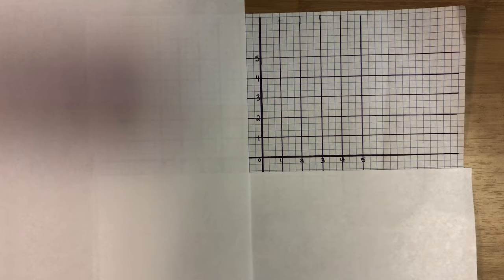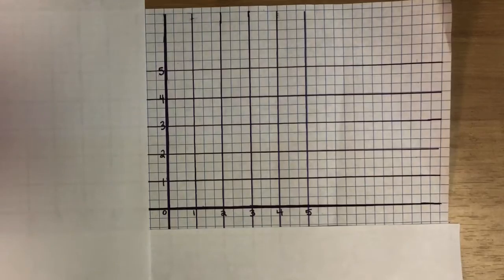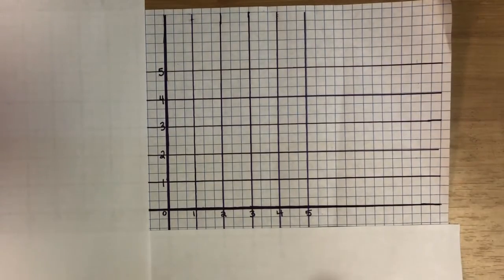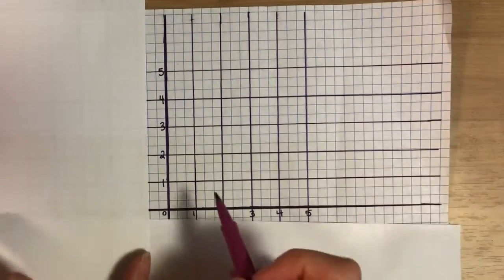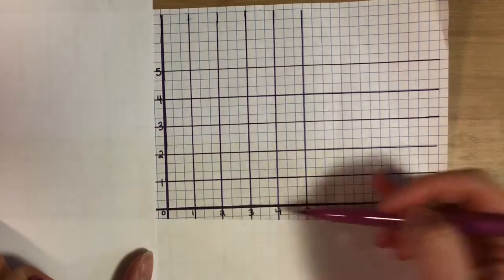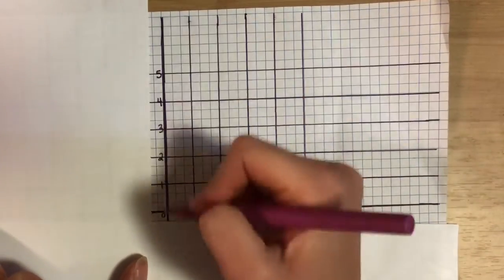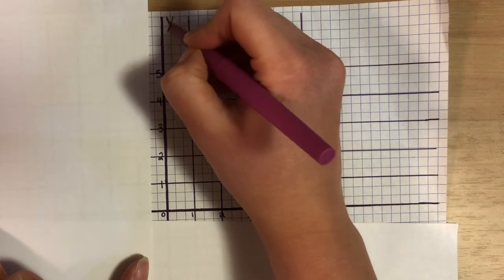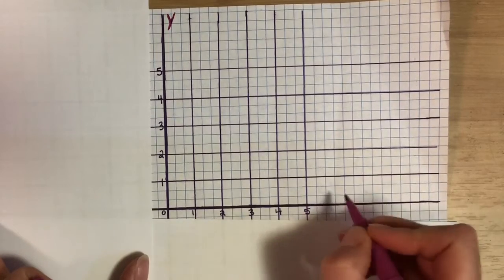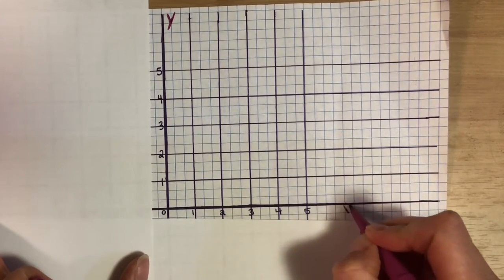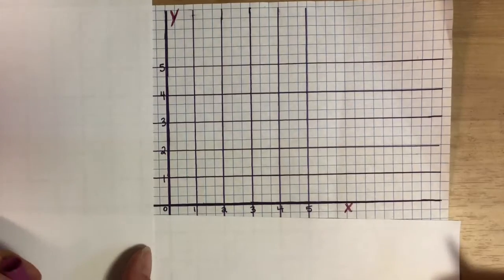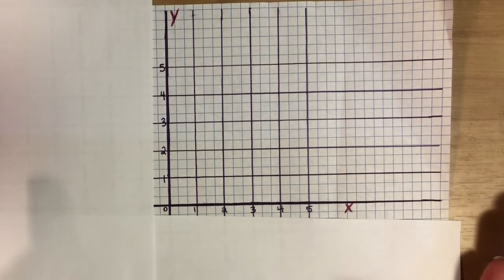So far, we've only been doing coordinate pairs in the first quadrant. What that means is we've been working with only positive numbers. What we learned before was that these two lines are called axes. This one that goes up and down is the y-axis, and the one that goes sideways is called the x-axis. The word axis just means it's a line. Literally, that's all it means.